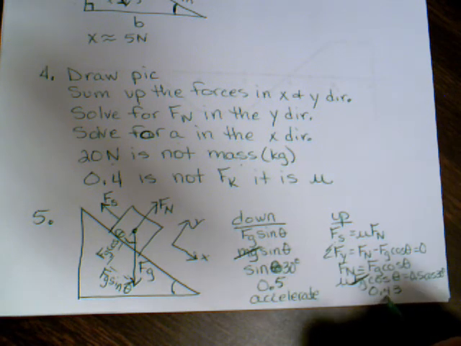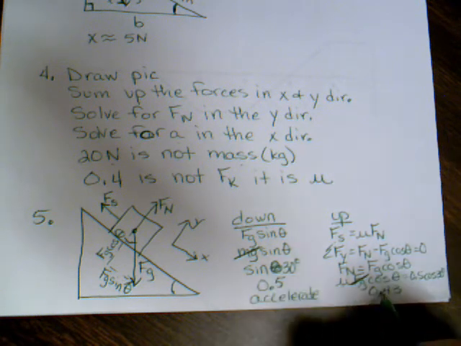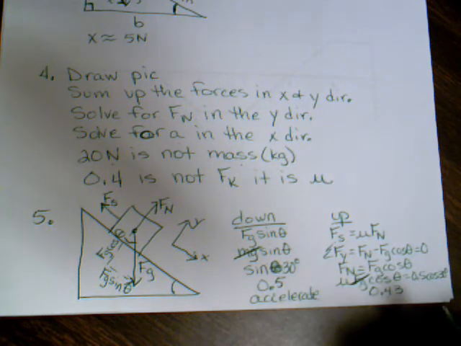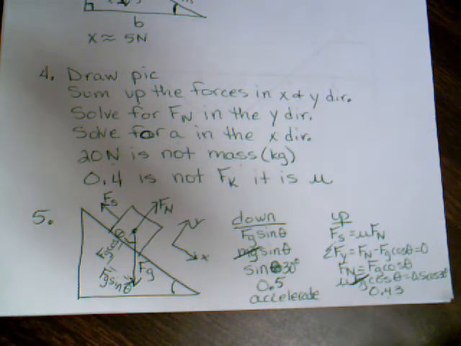If this number happened to be bigger, the box would not move. If these numbers were equal, then the box would move with a constant velocity down the ramp. So you really have three choices. And that's how you work that problem. So you can pause this at any time you need to get any of the work. I'm going to move on.